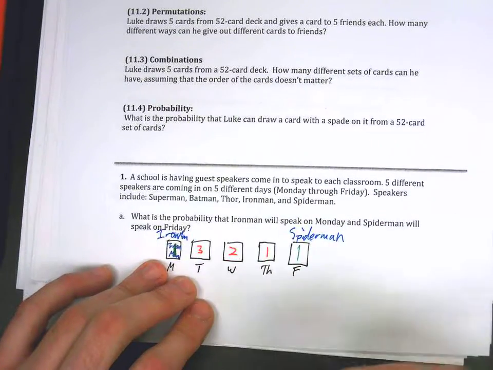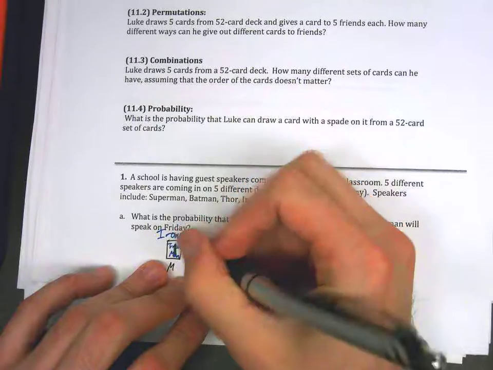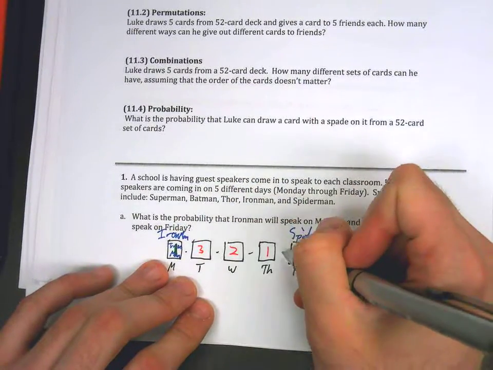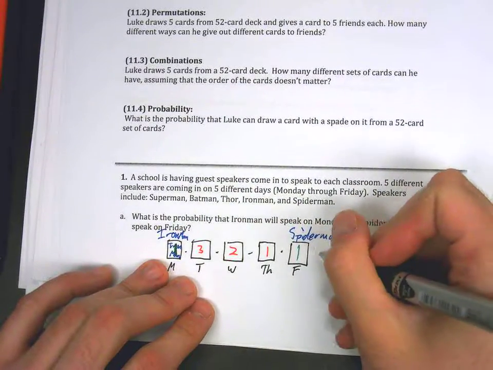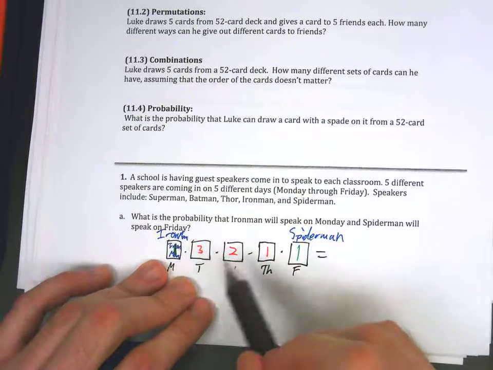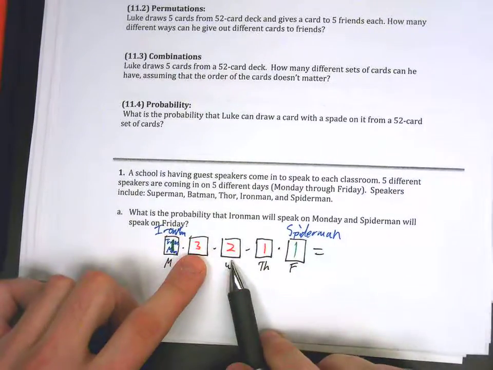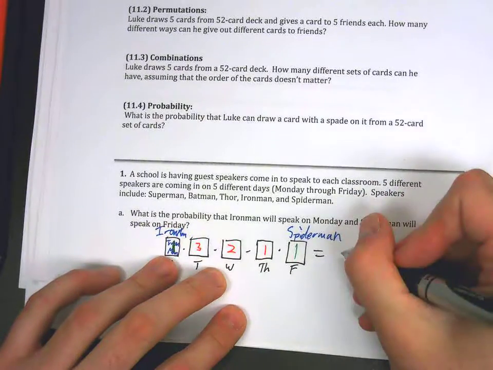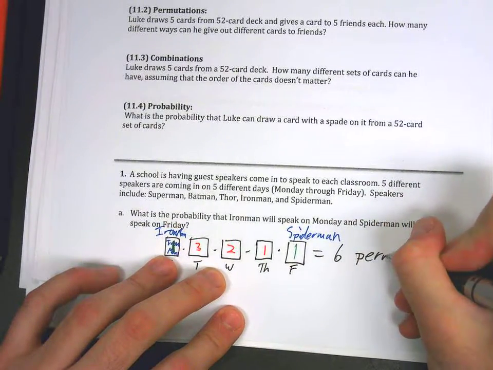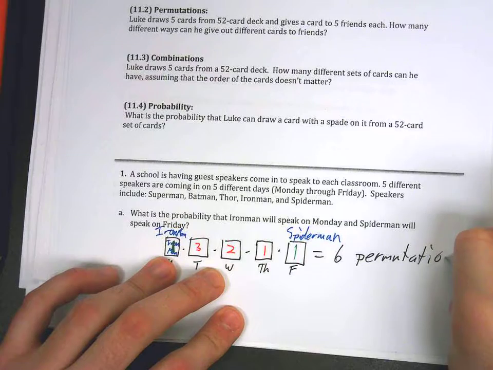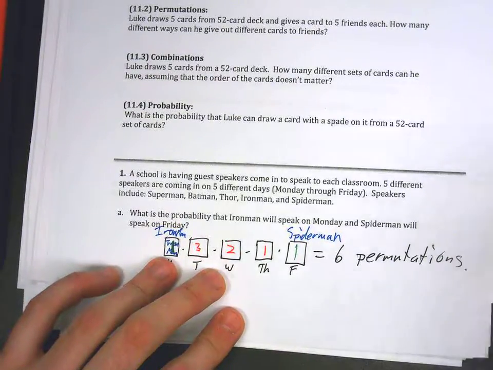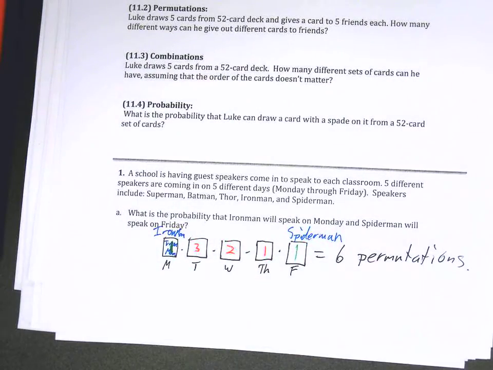Now, this is working with the fundamental accounting principle, where we're going to now multiply these out. So 1 times 3 times 2 times 1 times 1. Really, the only thing that matters is this 3 times 2. So our total number of permutations is 6 permutations. So there are 6 different possibilities with Iron Man speaking Monday and Spider-Man speaking on Friday.